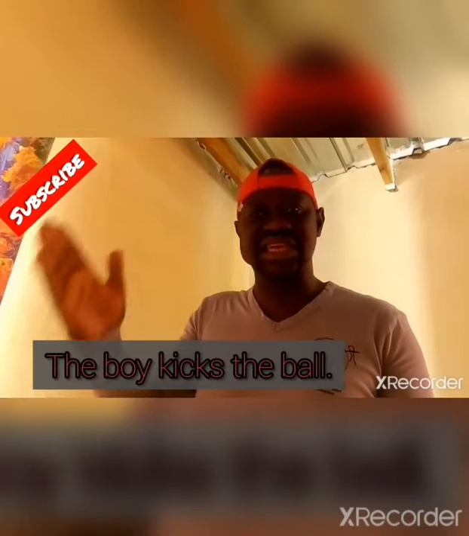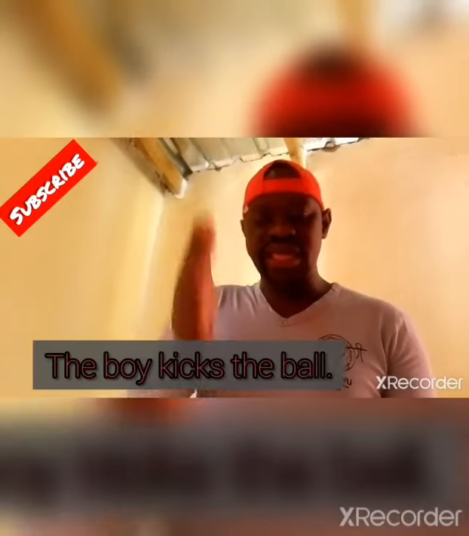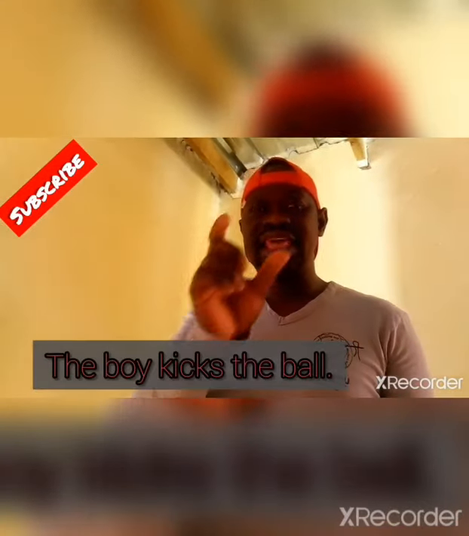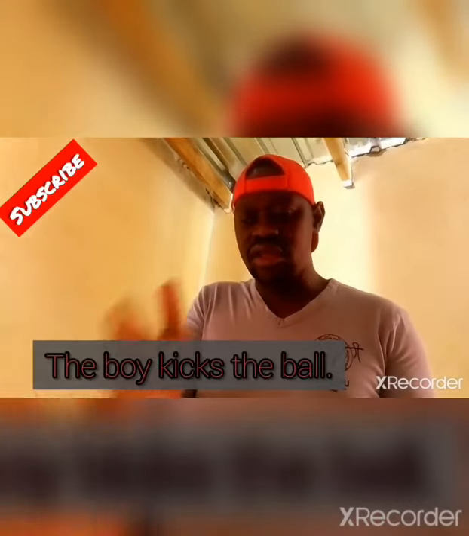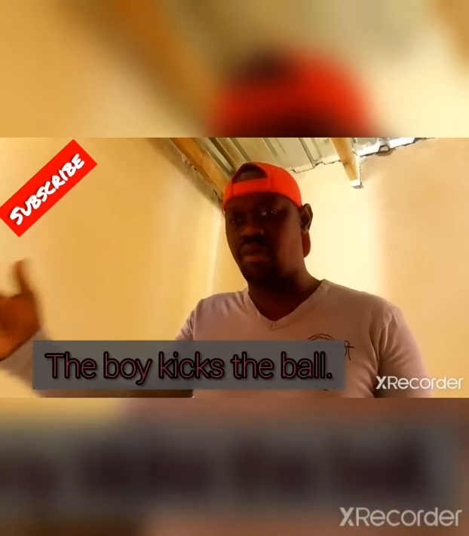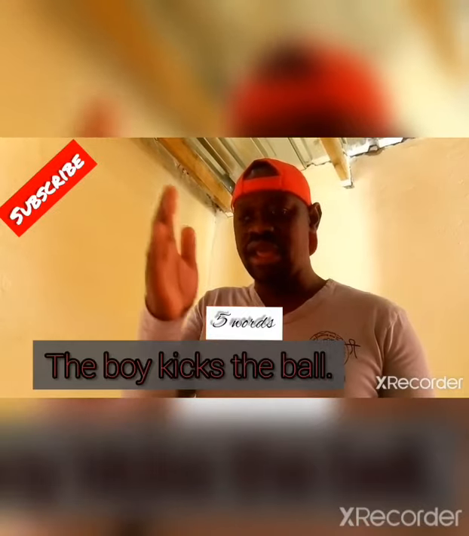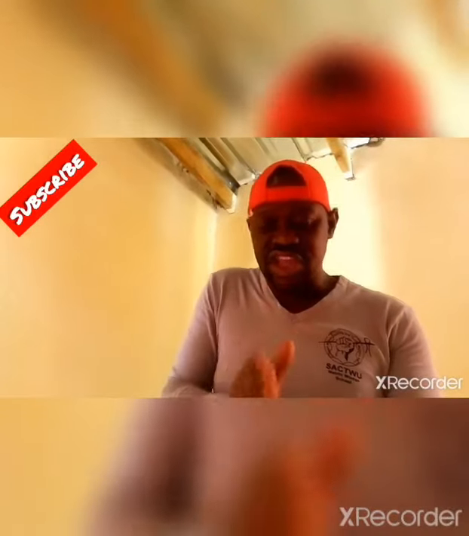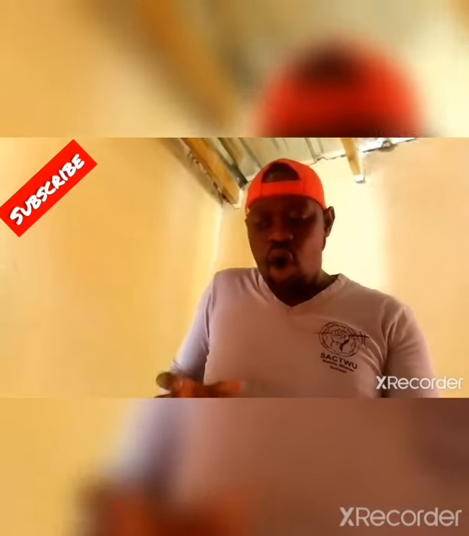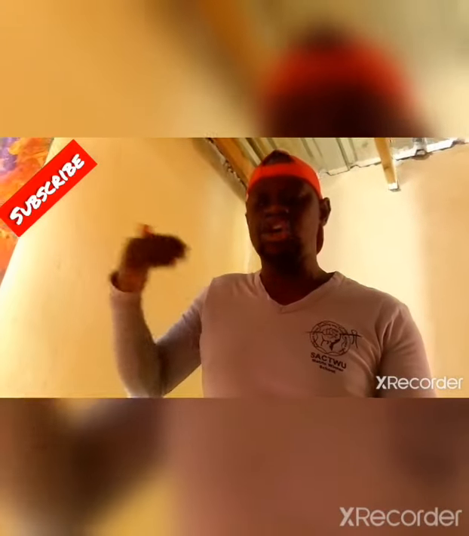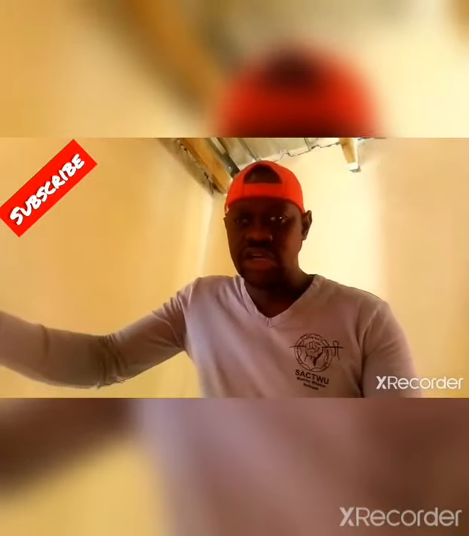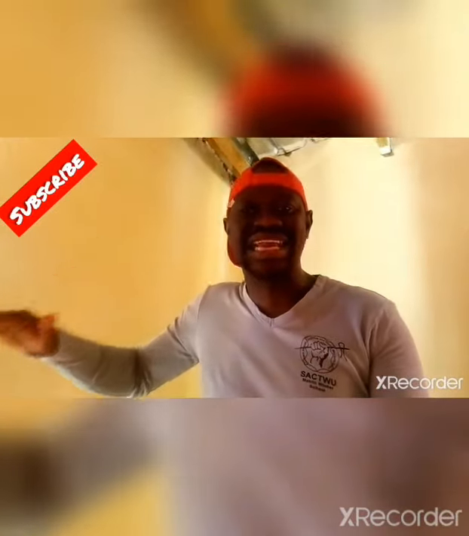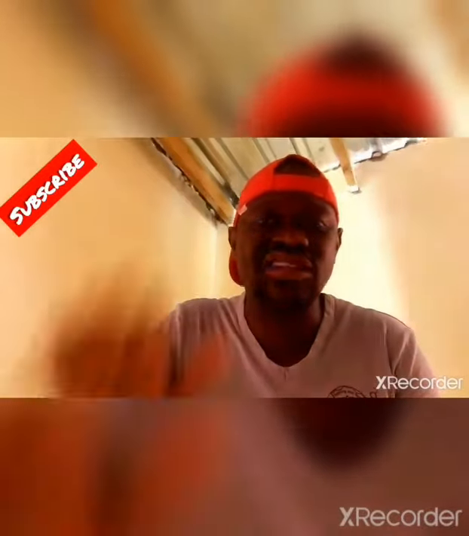For example, the boy kicks the ball. There are how many words there? I think there are 5 words. The boy kicks the ball, right? Those 5 words, each and every one, represents a certain part of speech. The word "the" is representing a certain part of speech, "boy" is representing a certain part of speech, and so on. So all those 5 words making a sentence are representing a part of speech.